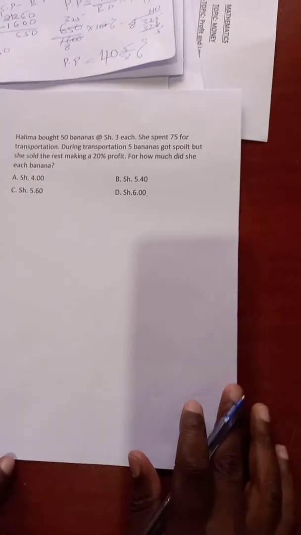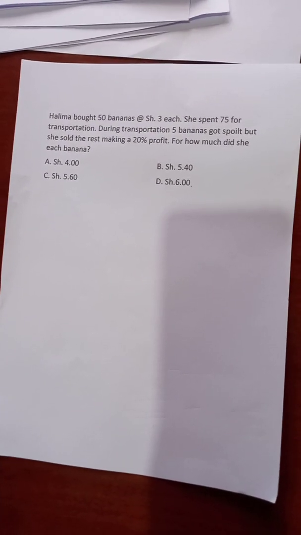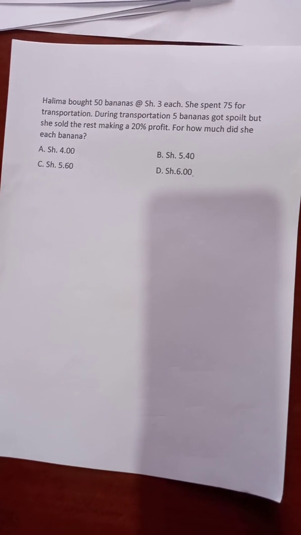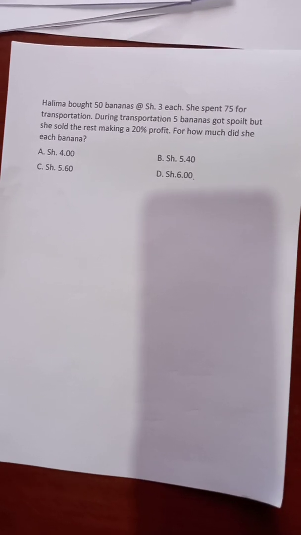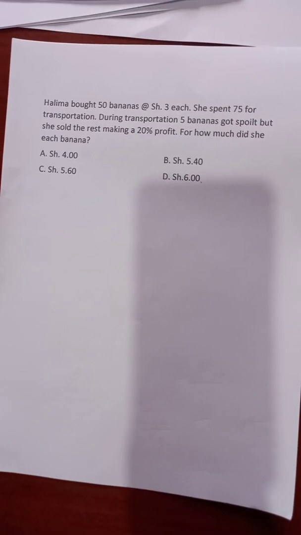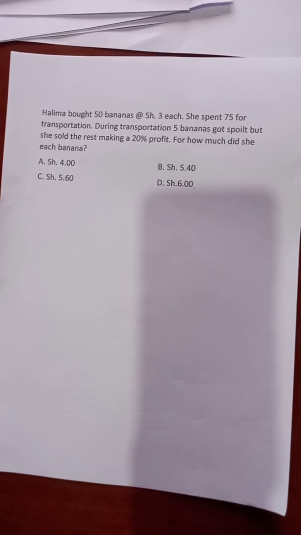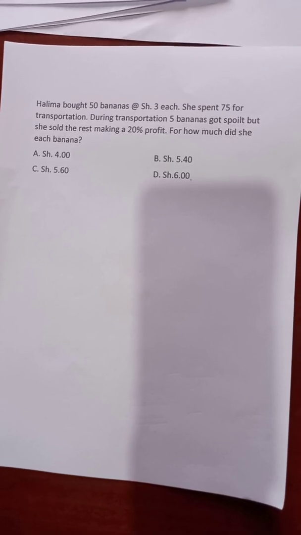Learners, I hope we are going in the right direction. Similar question to what we have solved. Halima bought 50 bananas at shillings 3 each. She spent 75 shillings for transport. During transportation, 5 bananas got spoiled, but she sold the rest, making a 20% profit. How much did she sell each banana?